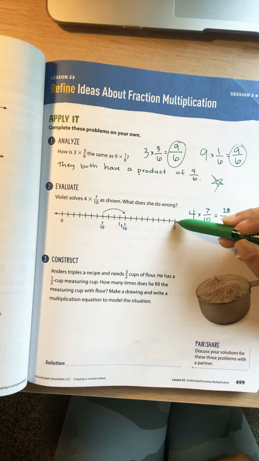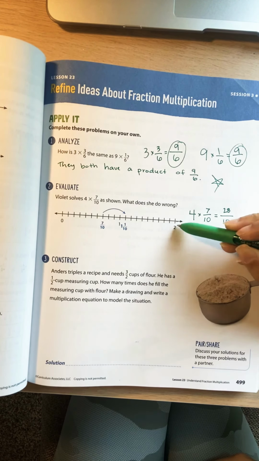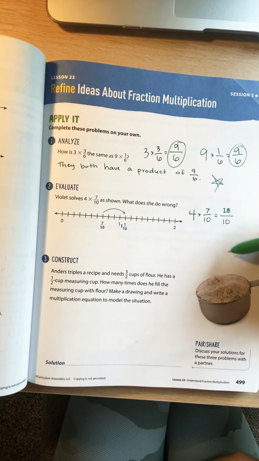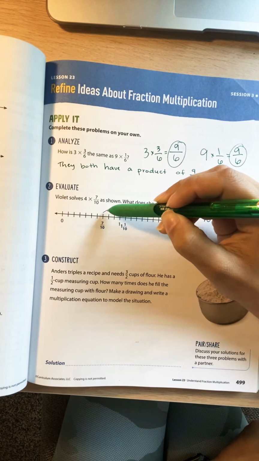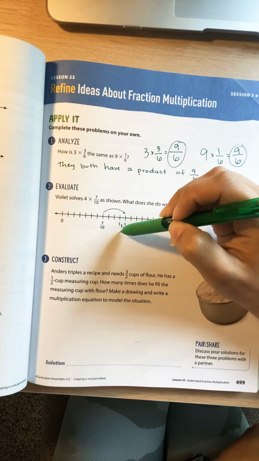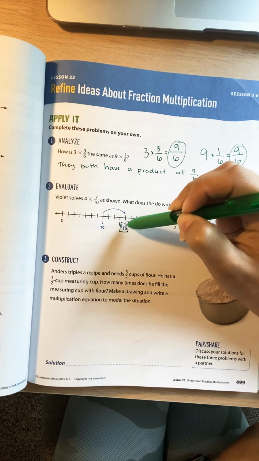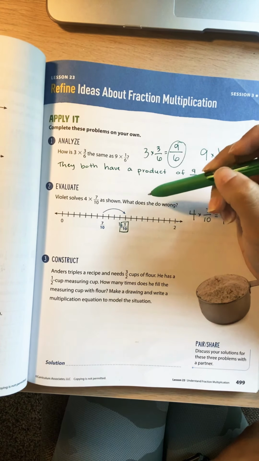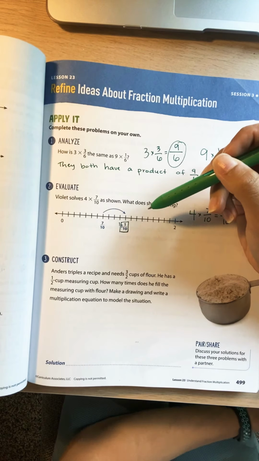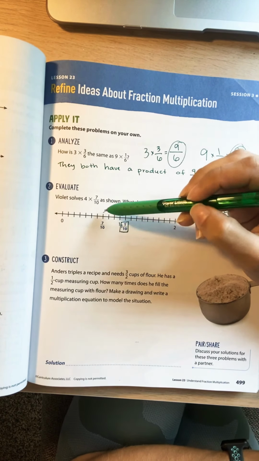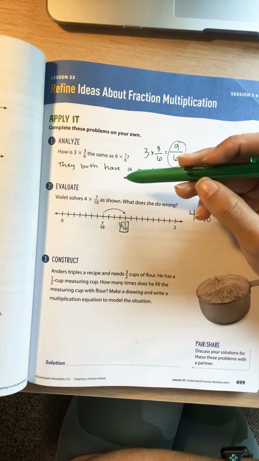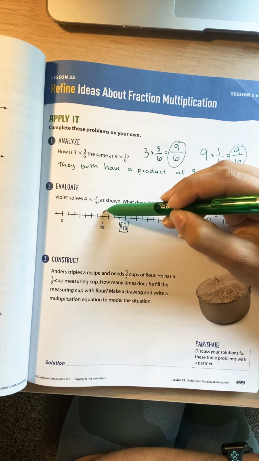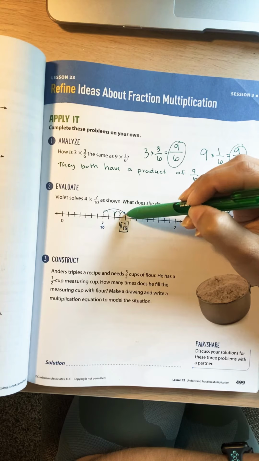So that would be, if my number line continued over here, past 2. So what did she do wrong? She started here at 7/10 and ended on 1 and 1/10. So that was her answer. What do you think she did wrong? You should see that she added 4/10 instead of multiplying by 4. See if you go 1, 2, 3, 4.